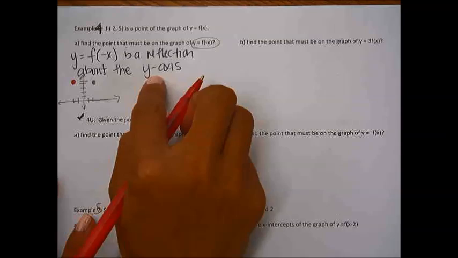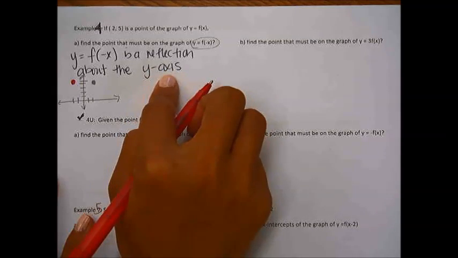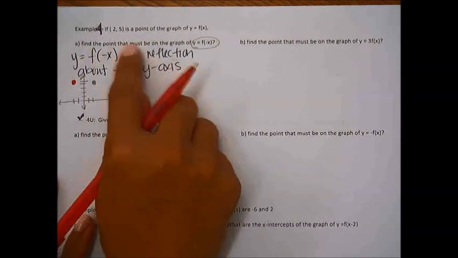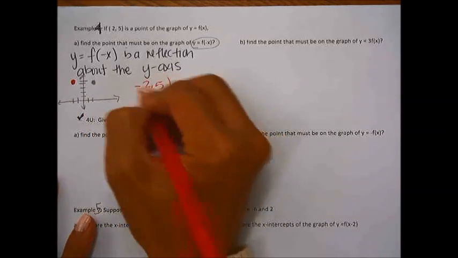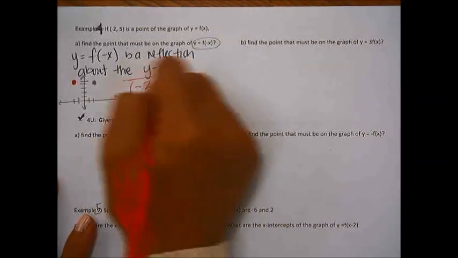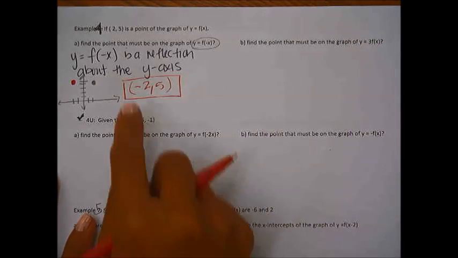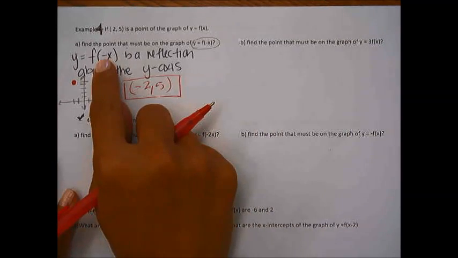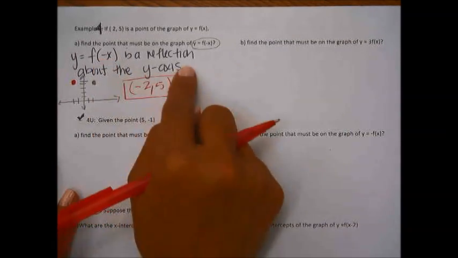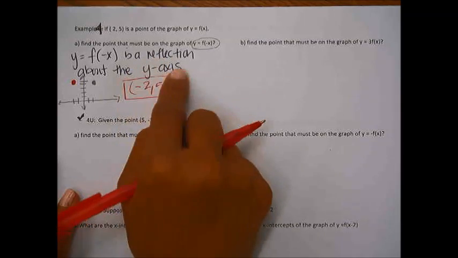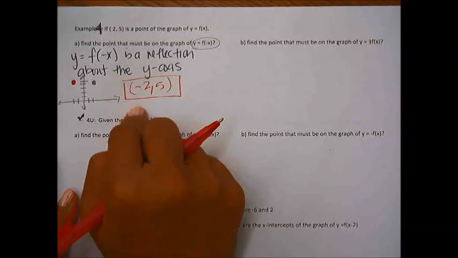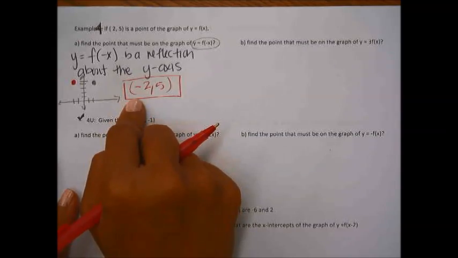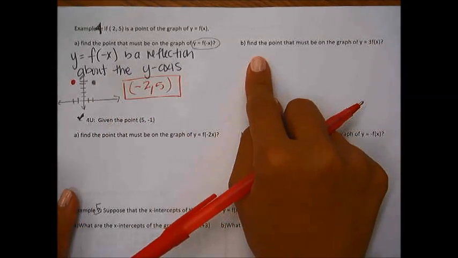This is a reflection about the y-axis. I'm really not asking you to state the transformation. I'm asking find the point. So my point is (-2, 5). And because it's a point, I need parentheses, and I need to box that up. So with a reflection over the y-axis, the input values will be affected. Okay. All right, let's do the B.